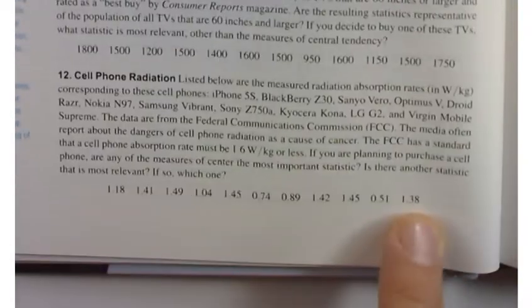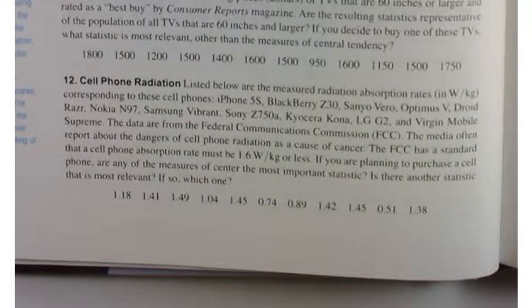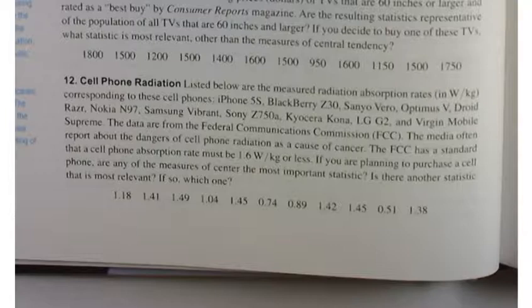Again, you could calculate the average, but is the average the statistic that you would want from this data set? If you're worried about the radiation that you get from your cell phone, are you going to be calculating the average of this? What are you going to be looking for? Yeah, the lowest. There's only one statistic you care about, and that's, all right, which one's the lowest?